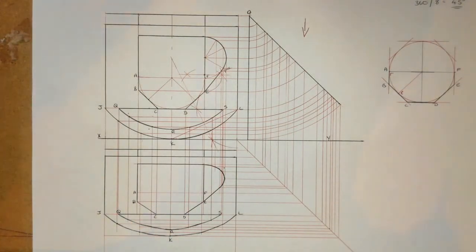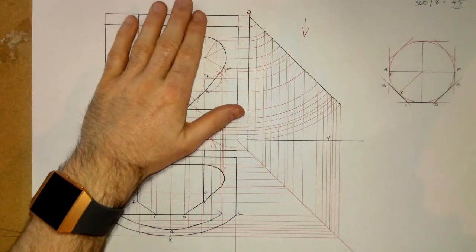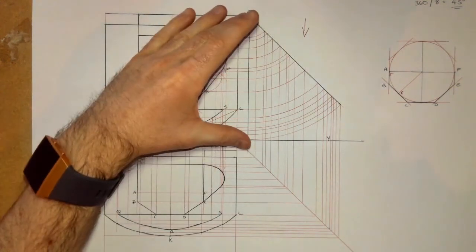Right guys, there you have it. That is the exam question completed from the 2019 Junior Cert paper. A little bit in that. As you can see, obviously completing the elevation would have been the main problem at the start of the question, and then after that it's actually simple orthographic, okay? But you can see here it can get quite confusing.